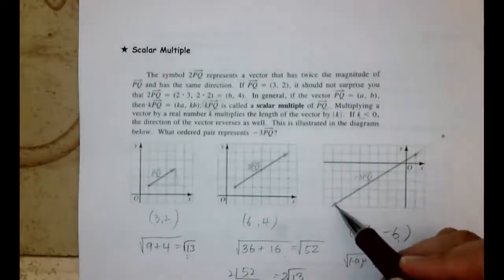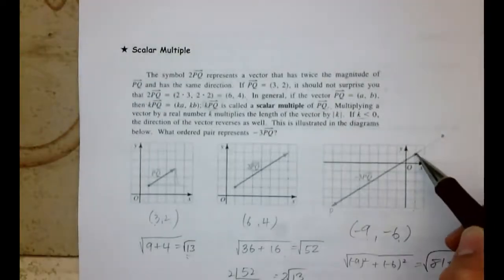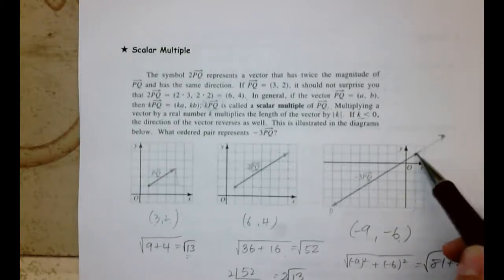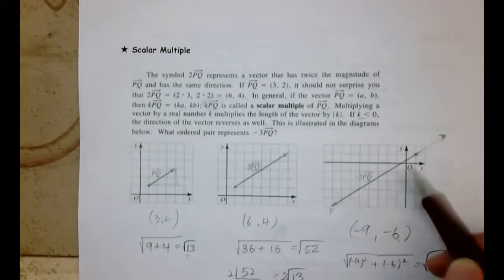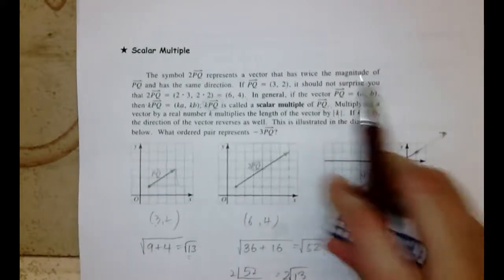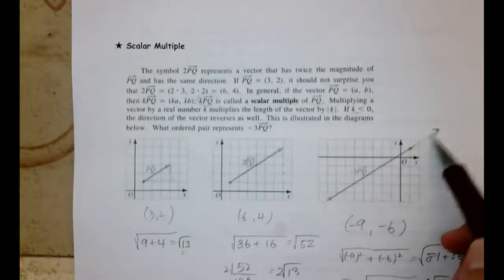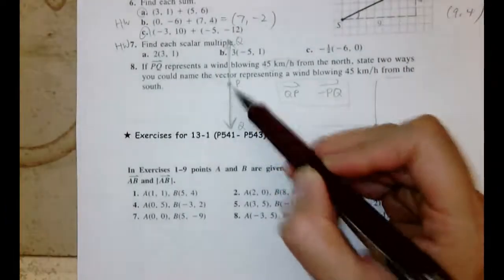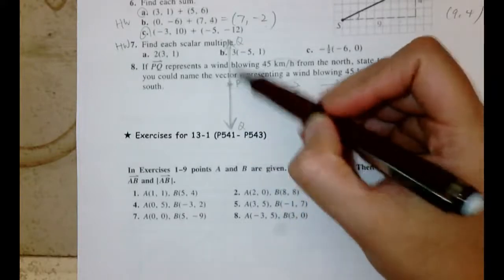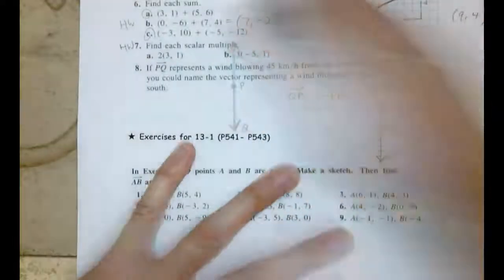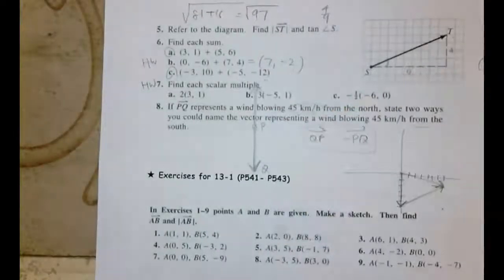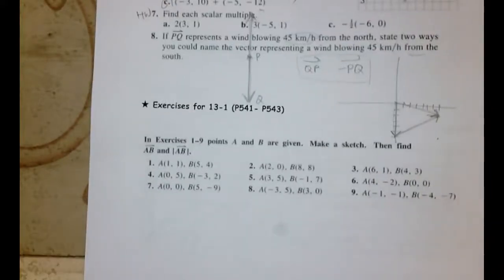So that doesn't mean that this is point P. It's just originally the PQ was this vector. So if you do negative 3, it's gonna go from P to this new point here. This is not P. It's just, this represents negative 3 times the original vector. So that's why in this problem right here, this was the original vector PQ. The negative PQ is gonna just flip the direction, and that's not a Q. It's just that this vector represents negative PQ. Okay, it's a little tricky concept, but you get it. Okay, and we do more practice in the class.